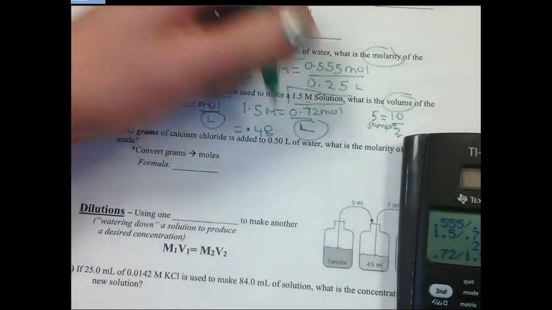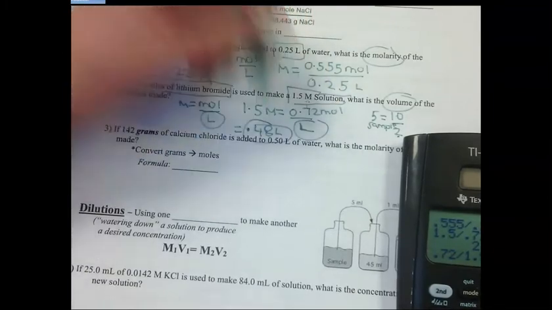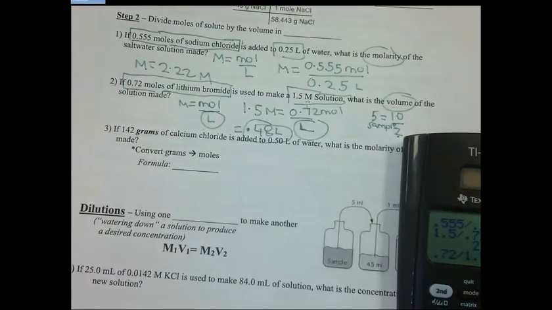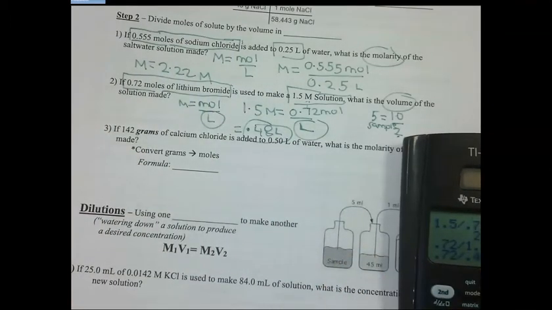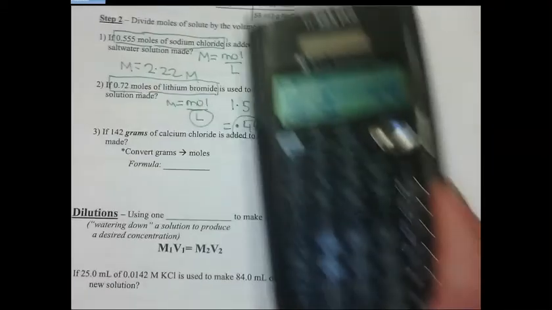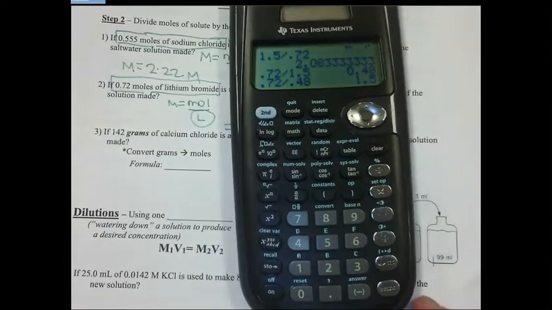So if I'm not sure if I did it correctly, plug in your answer and make sure it makes a true statement, right? So if I divide these two, if I put in 0.72 divided by 0.48, I want to make sure it equals my answer. And it does, so I know I did it correctly.